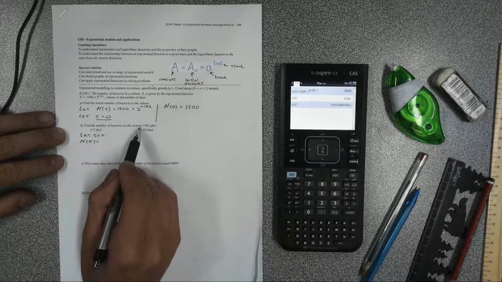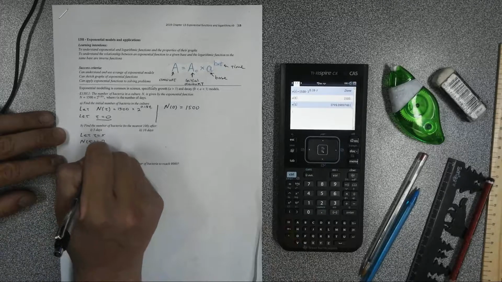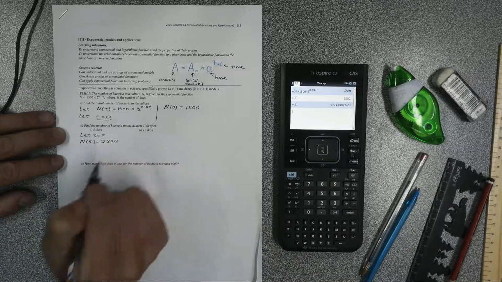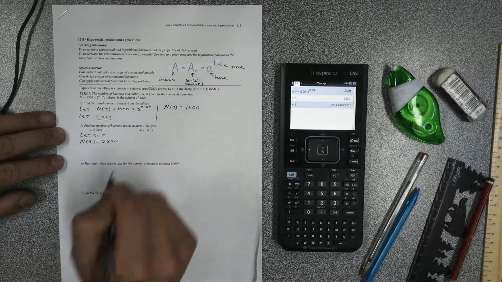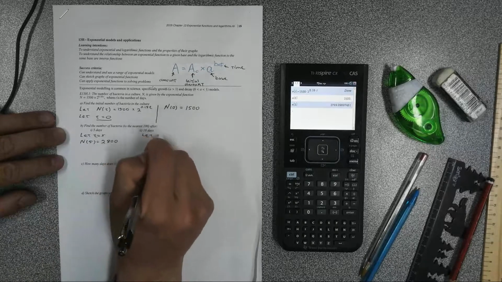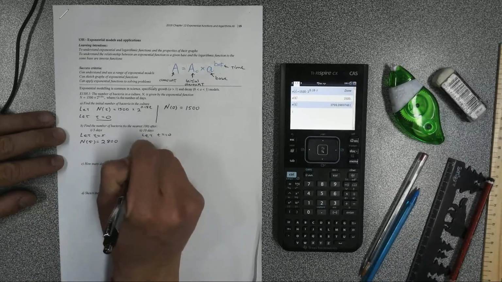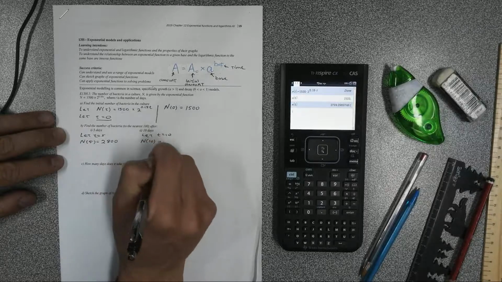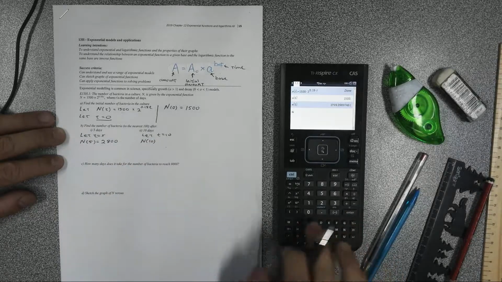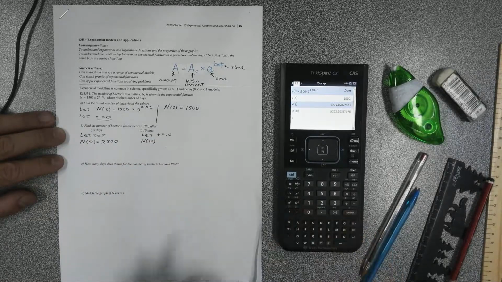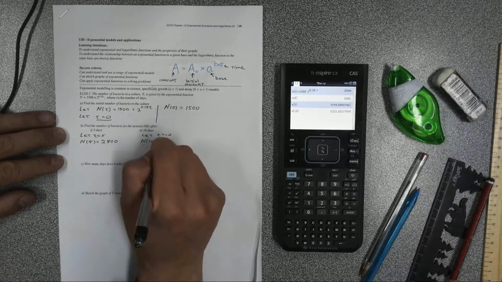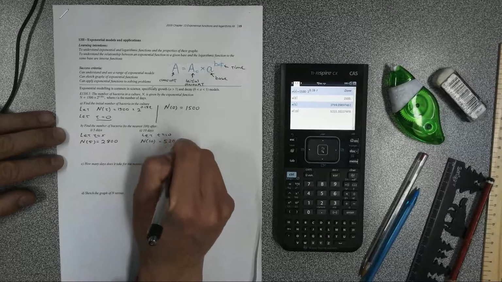And we can round that to the nearest 100, which will give us 2,800 bacteria. After 10 days, we let t equal 10. So N of 10 is equal to, and you can see there, 5,200 to the nearest 100.